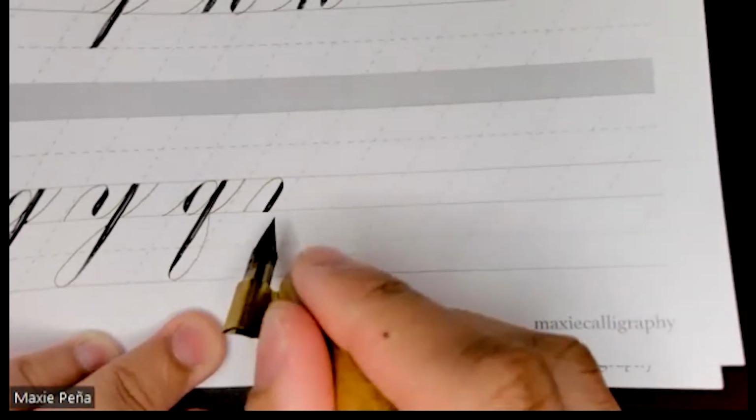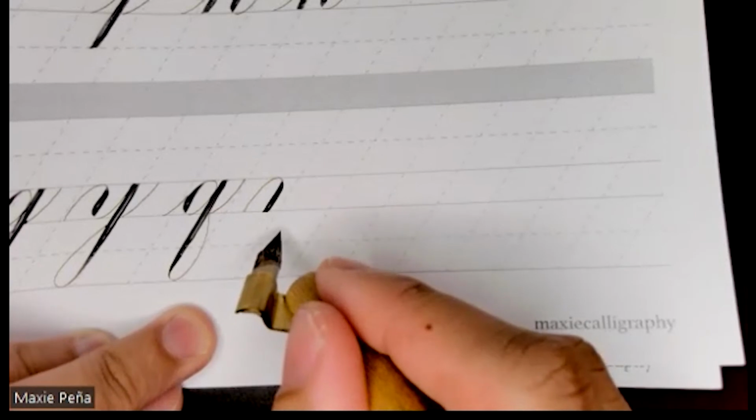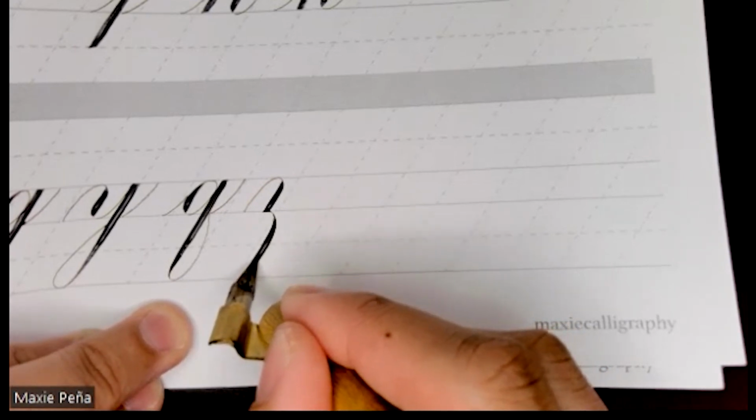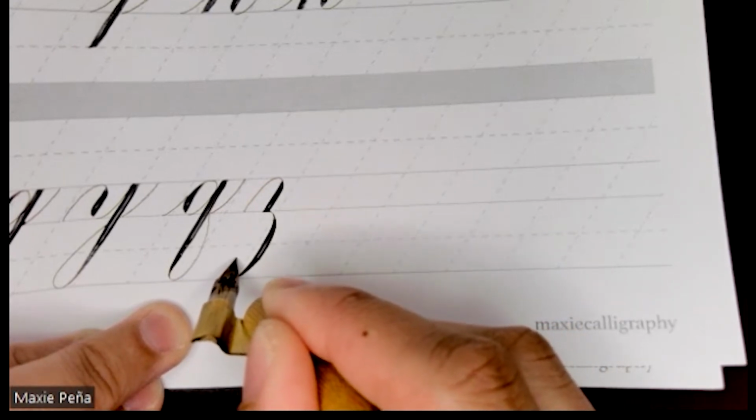And this time, instead of having a little bit of shoulder going over the baseline, I would keep the second half of the Z all of them below the baseline.